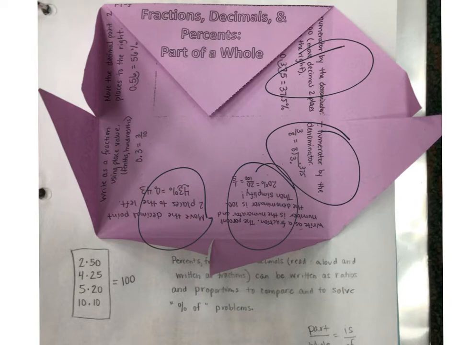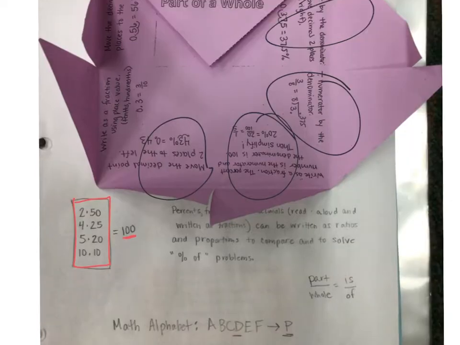Some other things we want to point out, these numbers can be multiplied together to make 100. 100 is a really important number because that's what percents are out of. Percents are out of 100%.